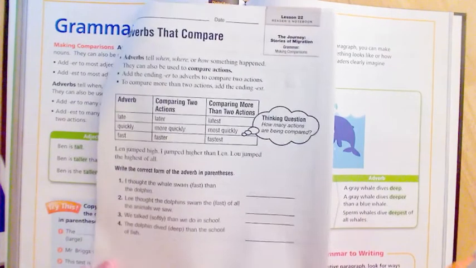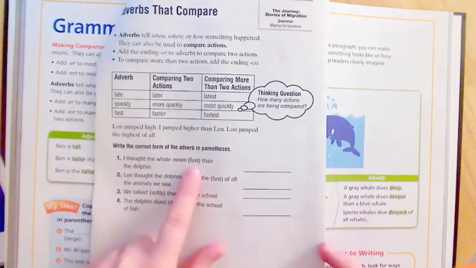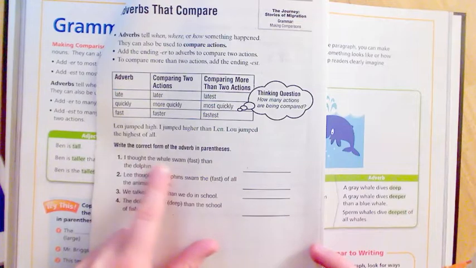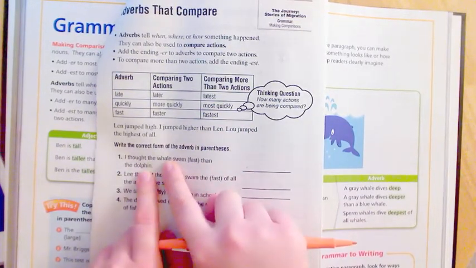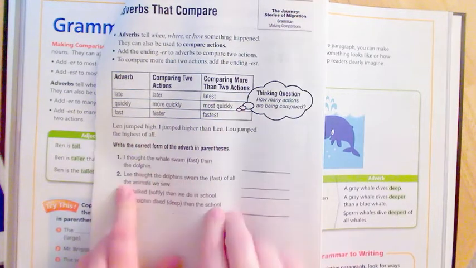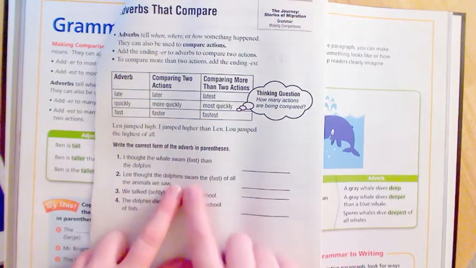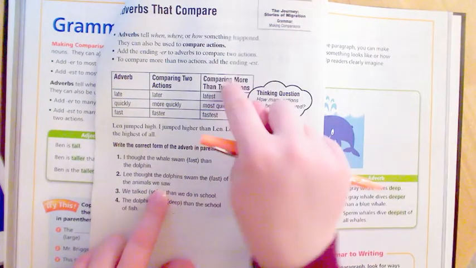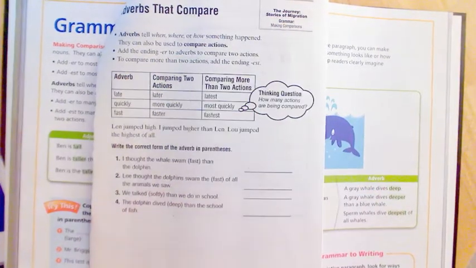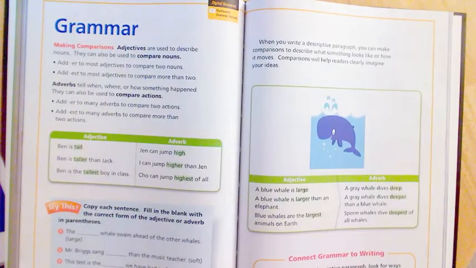Same thing on this side, but with adverbs. You're looking at the one that's in the parentheses. I thought the whale swam fast than the dolphin. I see a whale and a dolphin. I'm only comparing two. Lee thought the dolphins swam the fast of all the animals. All the animals. That's definitely more than two. So I would probably use EST. So that's your first job, is your grammar.